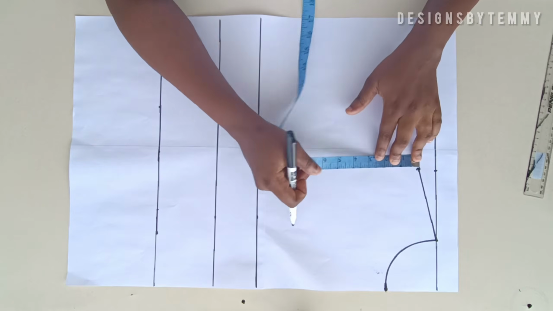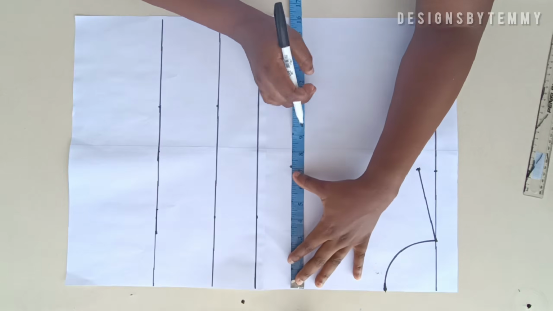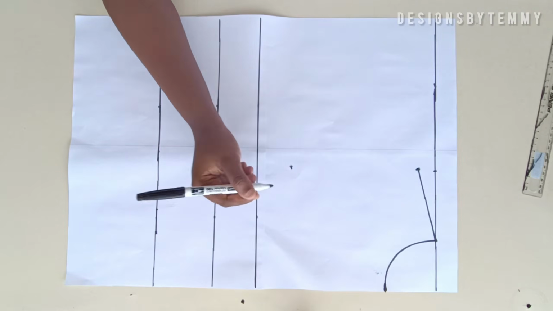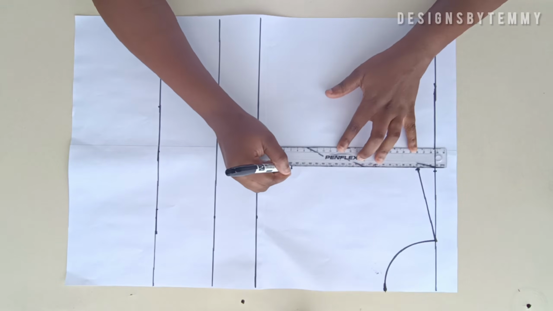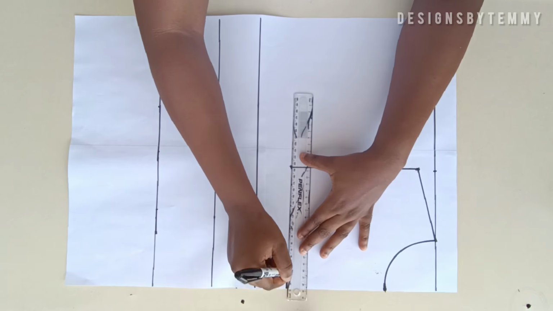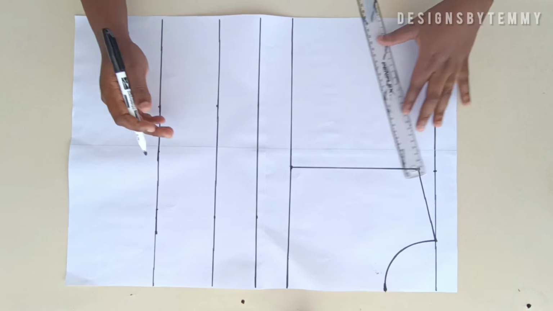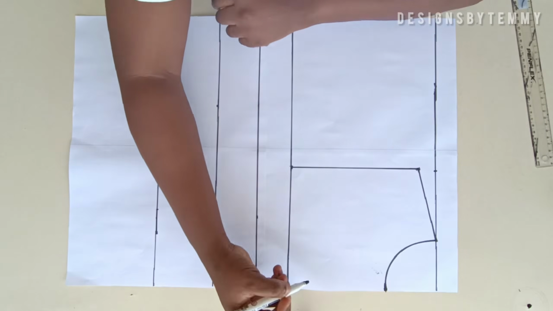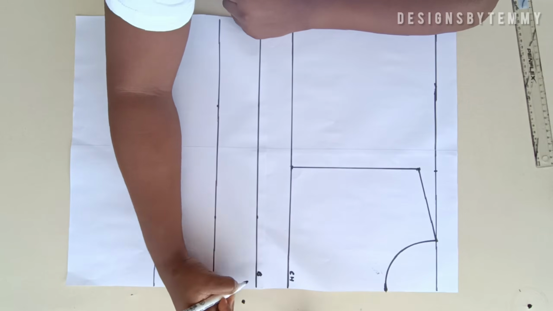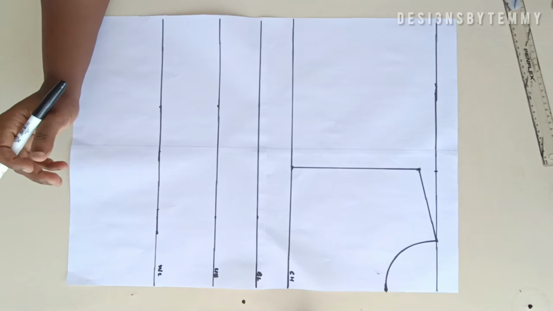Now to get my armhole measurement, I divided my round bust measurement by 6, and then I added 1 inch, and what I got there was 7.5. So I just make the point there and I'll connect it to form my chest line. So I'll just go ahead and label my points. This is my chest, my bust line, my underbust, and my waistline.